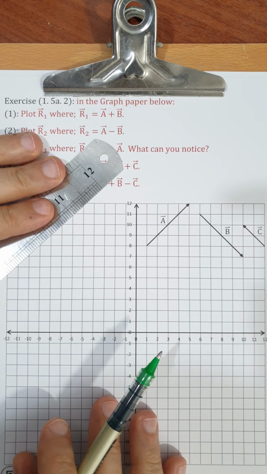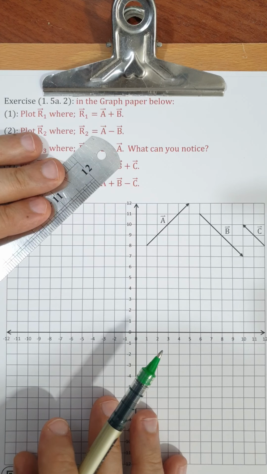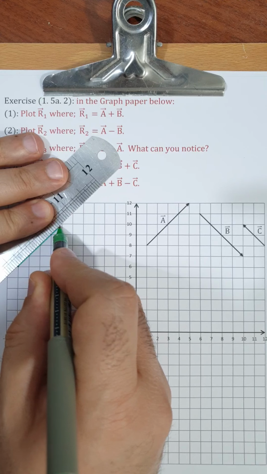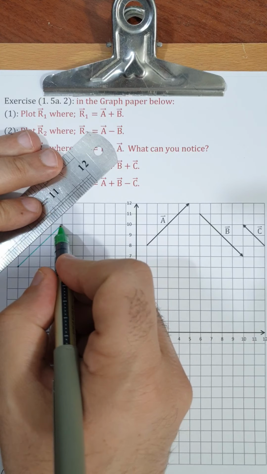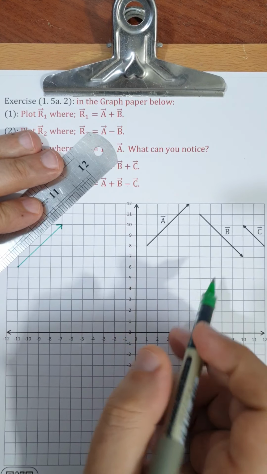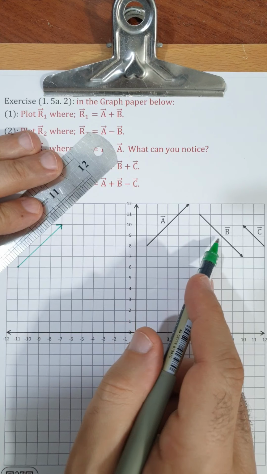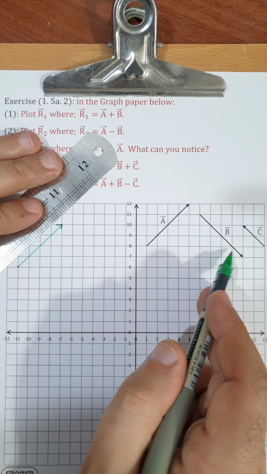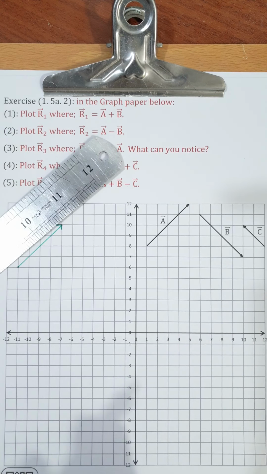A has 4 units on X and 4 units on Y in the northeast direction. Yes, and B has also 4 units on X and 4 units on Y in the southeast direction.